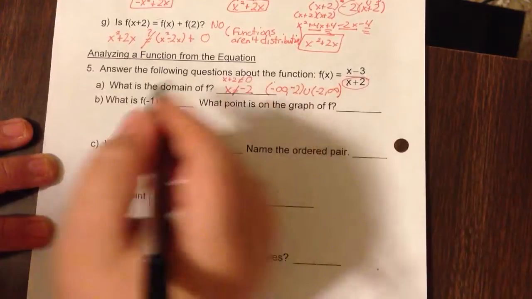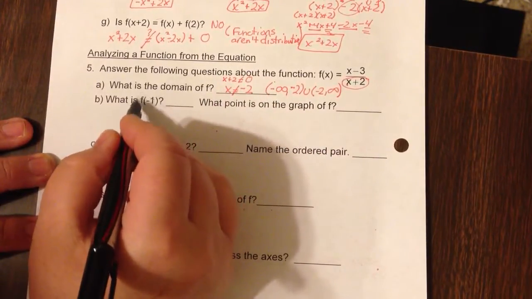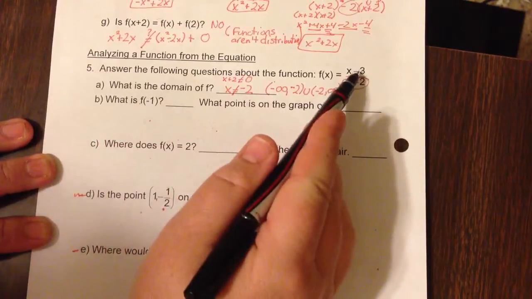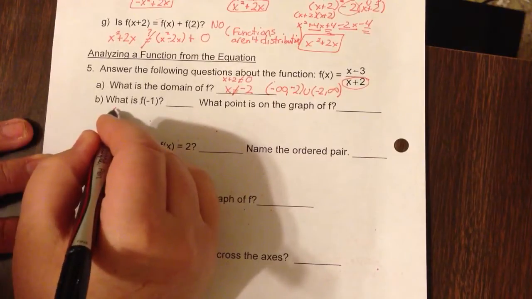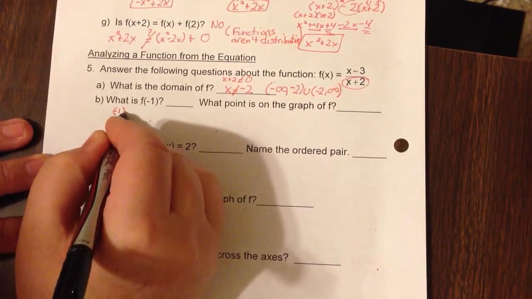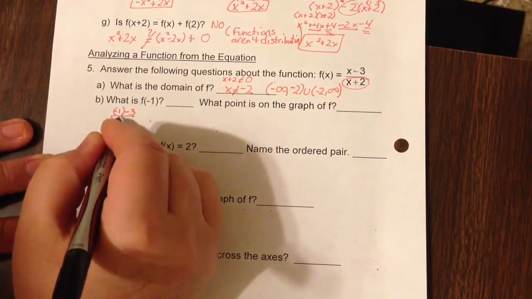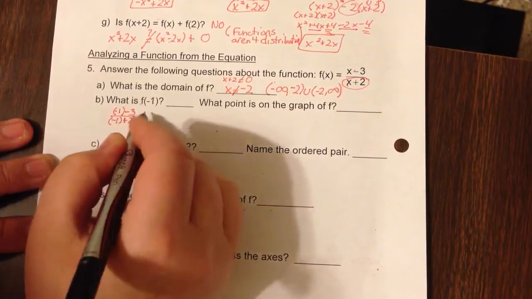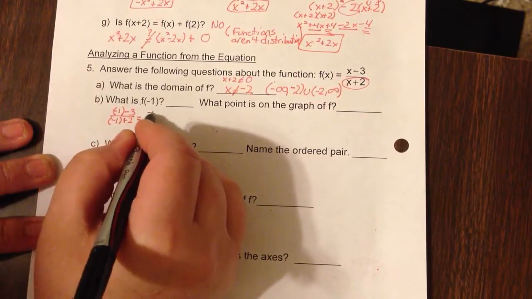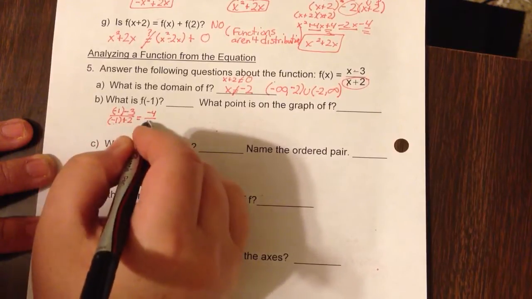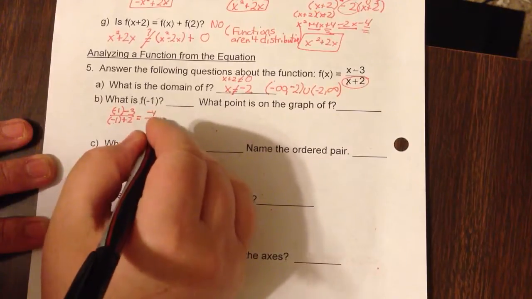Okay. What is f of -1? When the number is inside the parentheses, we replace the x with what's inside the parentheses. So we have -1 minus 3, and then -1 plus 2. We simplify. -1 minus 3 is -4. -1 plus 2 is 1. So we get -4.